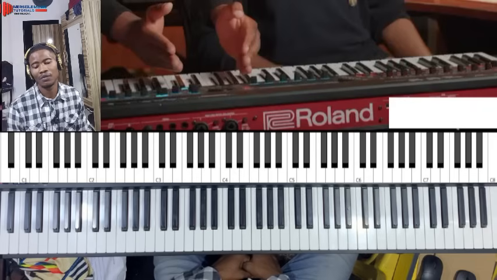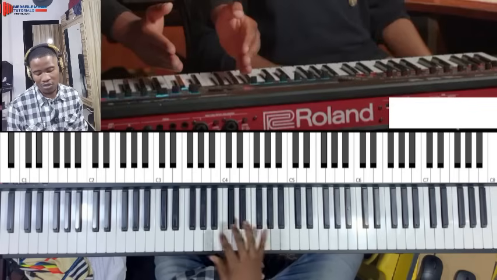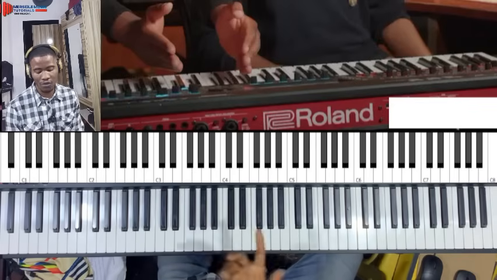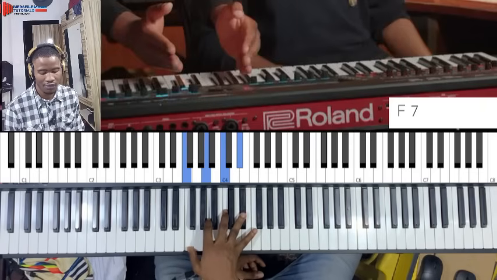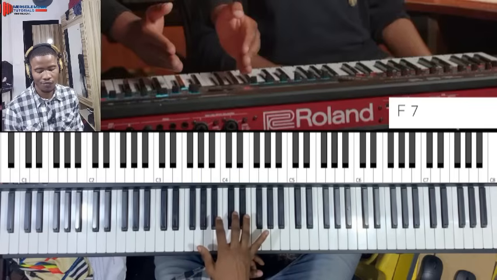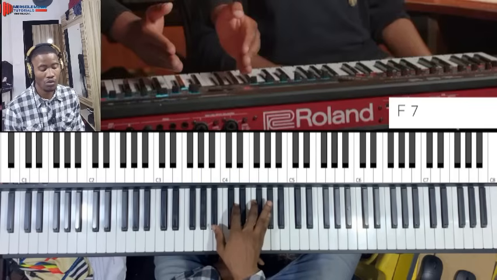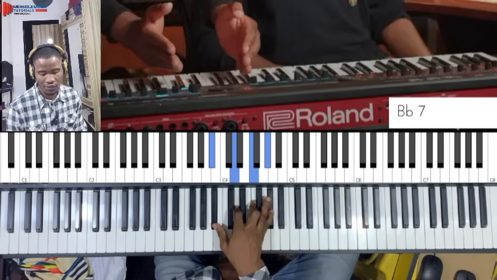So let's talk about how to practice them. How do you practice them? Yeah, I know you play in the key of F, but how do you practice them? So you could say, let's use the circle of fourths and fifths. So from F, you could start with your right hand, F7. You go to B flat 7.